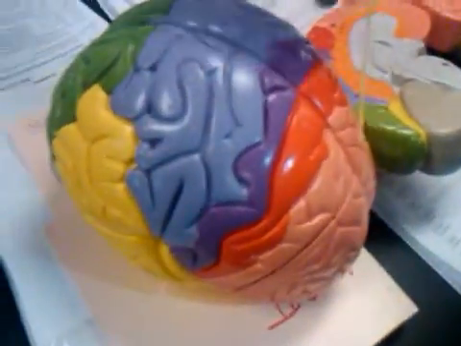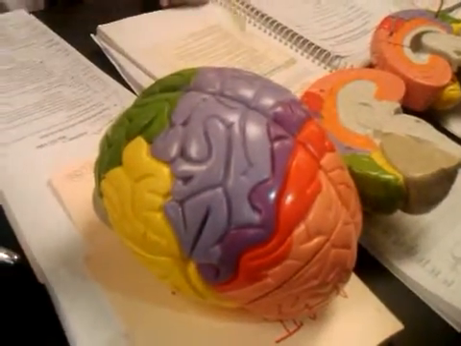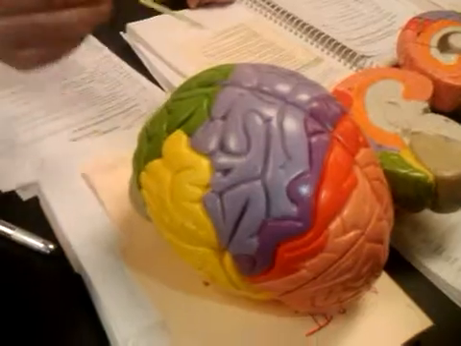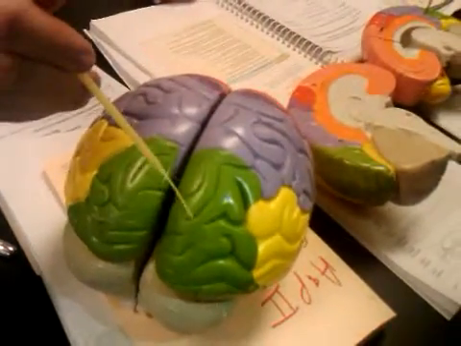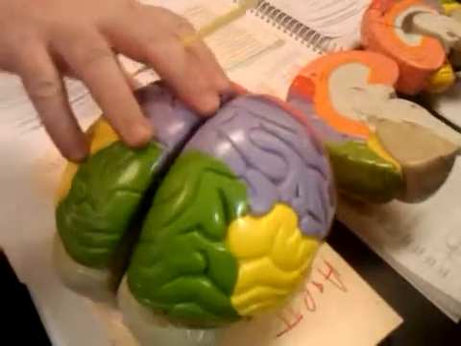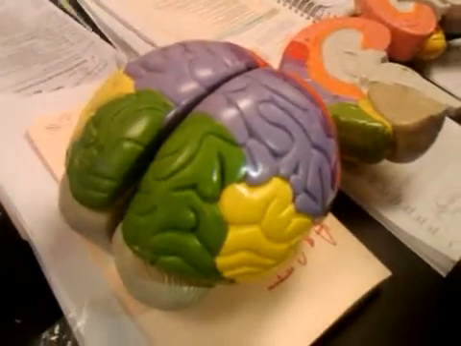Frontal lobe includes the red. Parietal lobe, yellow, temporal, in the back, occipital. Okay, that's our four lobes. Then let's see. I'll just stay on the surface for now.